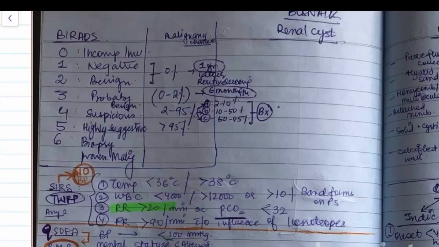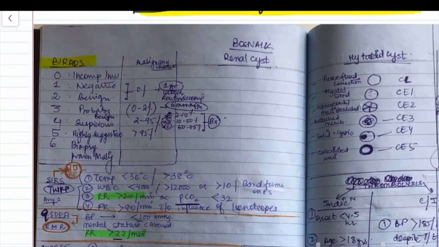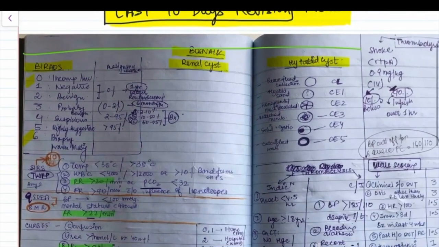For example, I've put BIRADS. I wanted to write the Bosniak renal cyst classification and the hydatid cyst classification. Because often these things are asked, but we tend to overlook them or we forget which was 0, which was the 6 point, or whether it started from 1 or from 0. Hence, it is very important we write it all in one place. The aim of the video is not to teach you these topics, but to basically help you figure out how you can concise the topics that you feel are difficult.